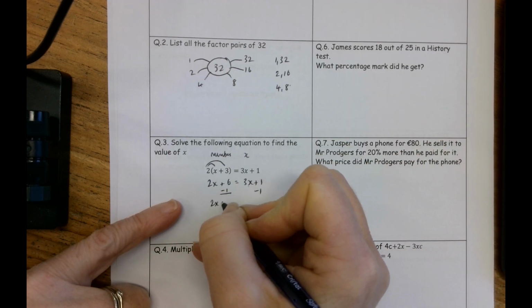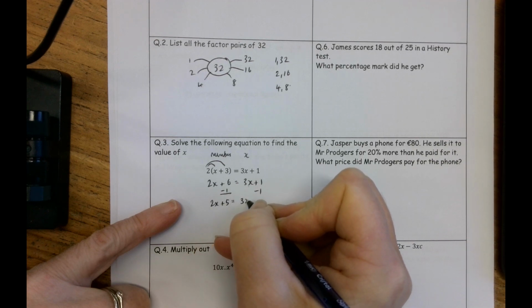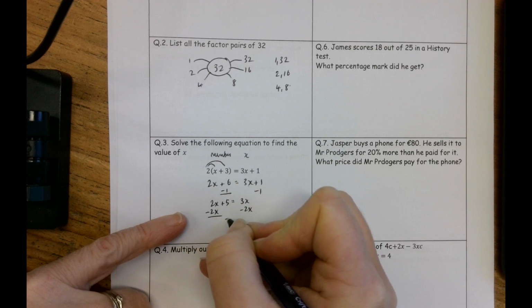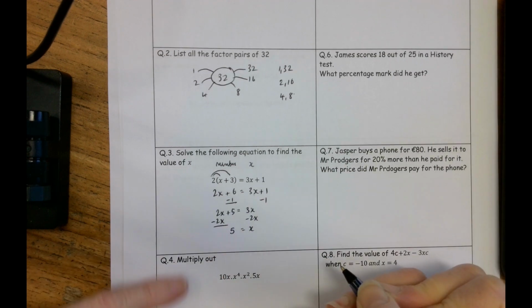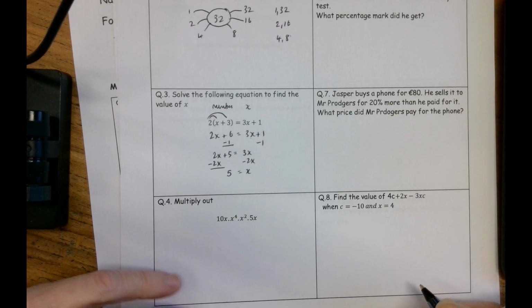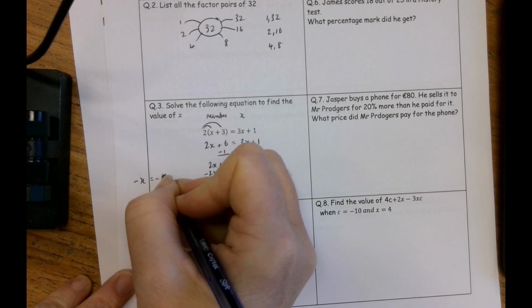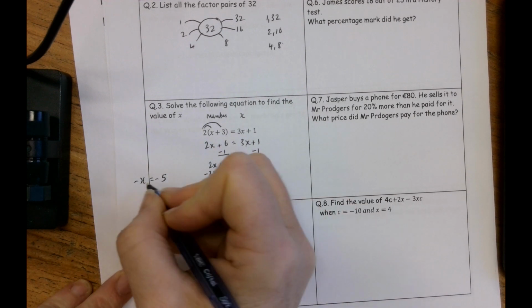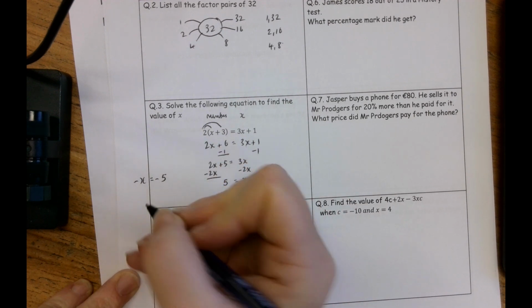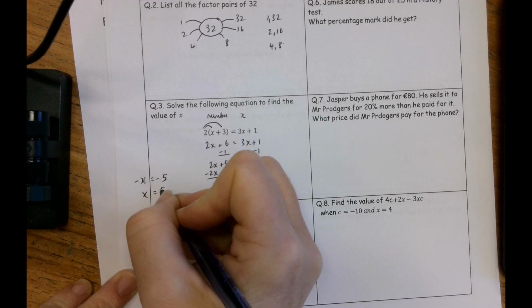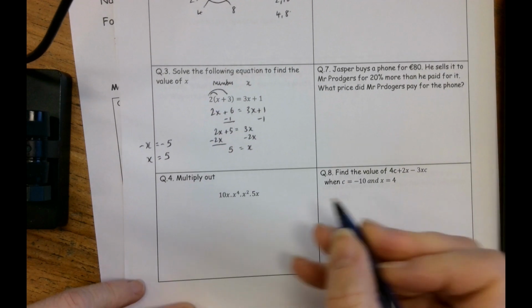So I've got 2x plus 5 is equal to 3x. And then I'm subtracting that 2x from both sides. So I've got 5 is equal to x. And that's my answer. Otherwise, you might have ended up with minus x is equal to minus 5. That's fine. Just remember then, you're going to either have to switch sides, you could call it that, or multiply or divide by negative 1 to change the signs all across.